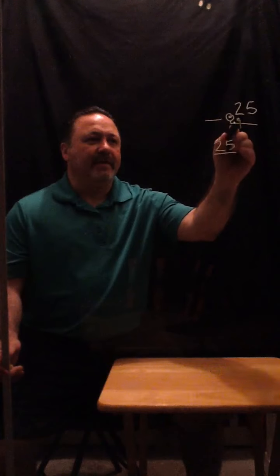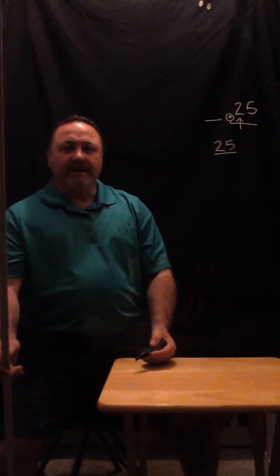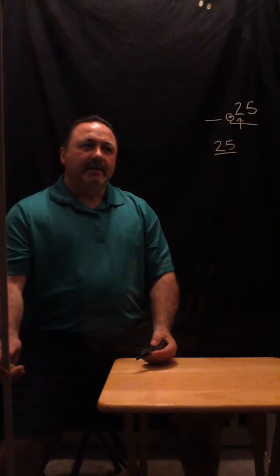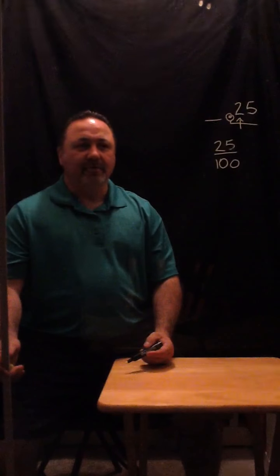Now, the one thing that we need to know is what is the place value that the 2 is in. The 2 is in the tenths place value. So underneath the 2, I'm going to write 10. I have another number here, it's a 5, I'm going to put a 0 underneath it. I've taken 0.25 and turned it into 25 over 100, or 25 100ths.